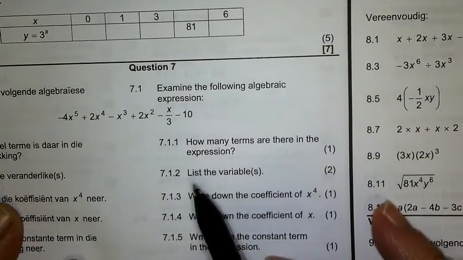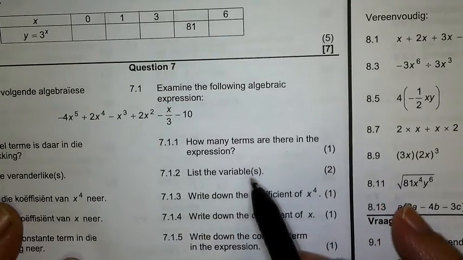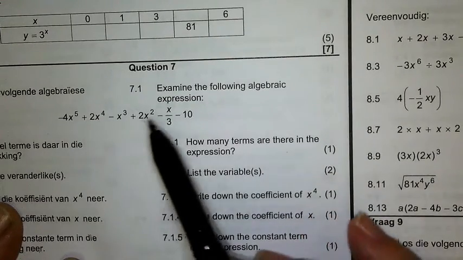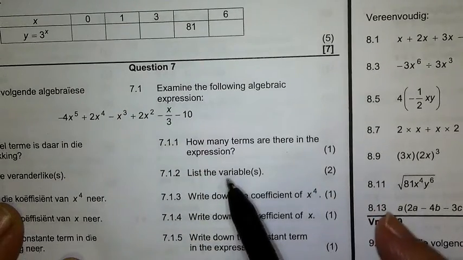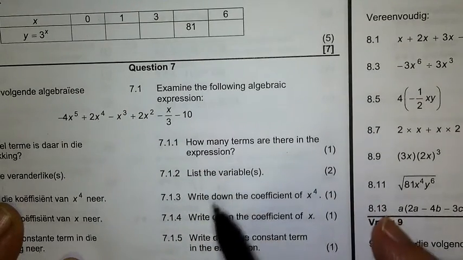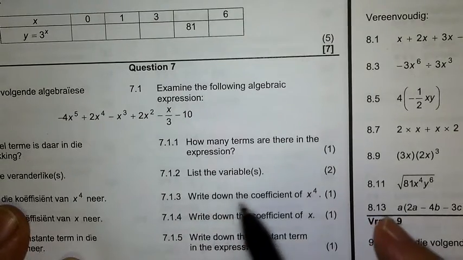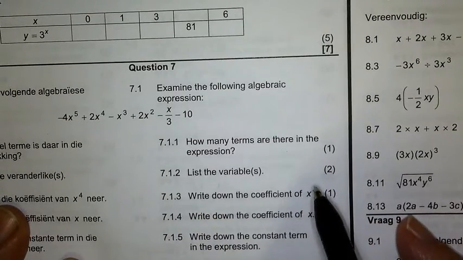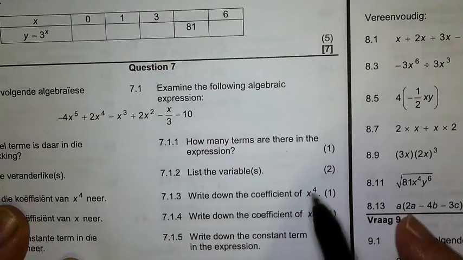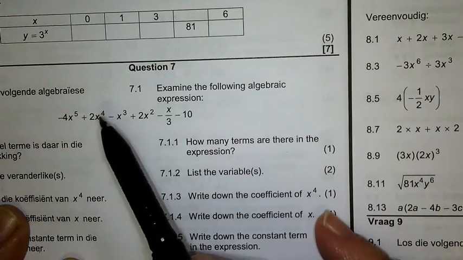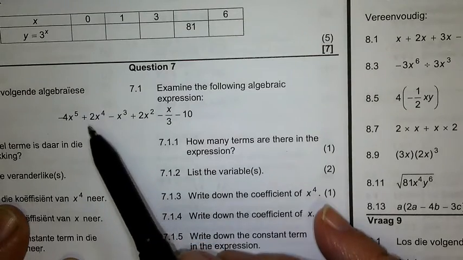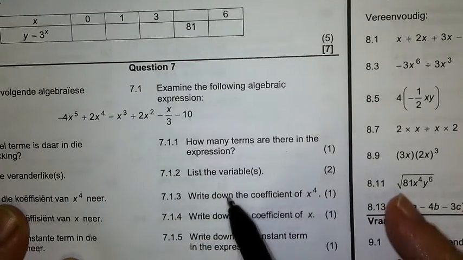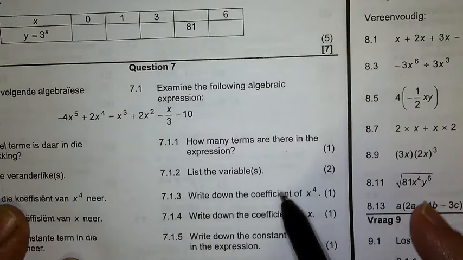List means write down the variables. What alphabet letter did we use? We only use an x. So that means it's an x. Then they ask you, write down the coefficient of the x4. Now I must find the term with the x4, and it will be this one, x4. Coefficient means what is in front there, so it's a plus 2. My answer will be plus 2.